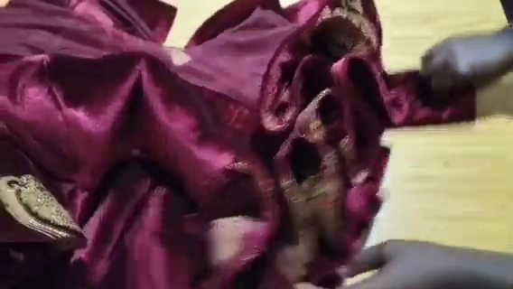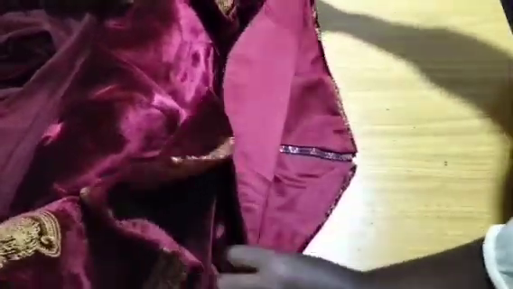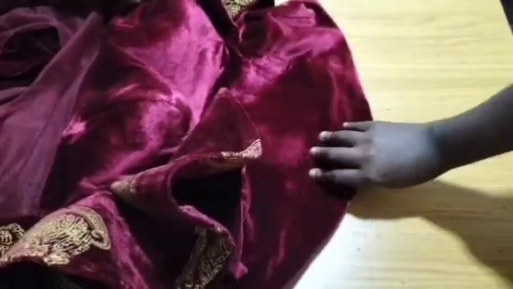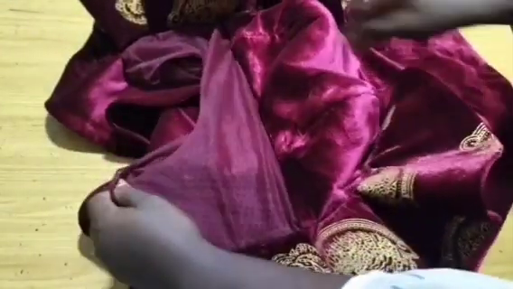So I believe this class was helpful to you. Next I'm going to bead this dress. So at the end of the beading, I'll also send you a video on how this dress was beaded.